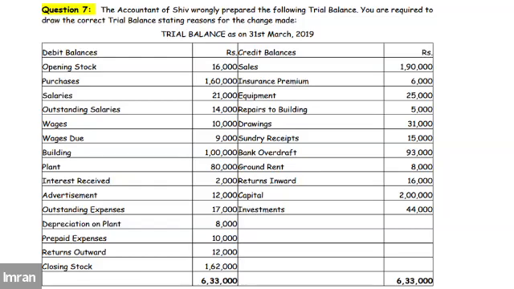Right, the items that have debit balances are on the left side, as you can see: opening stock, purchases, salaries, outstanding salary, wages due. And then certain items are recorded on the credit side. So items which have the credit balances are on the right hand side of the trial balance which is already given in the question. Sales, insurance premium, equipment repairs, building, buying. All right. So this is the already given trial balance.